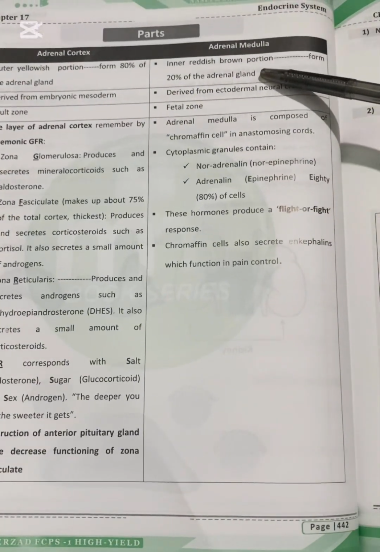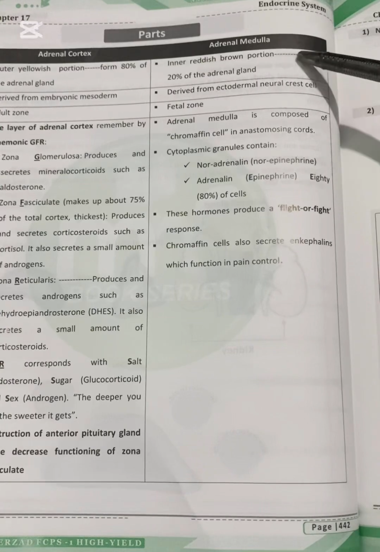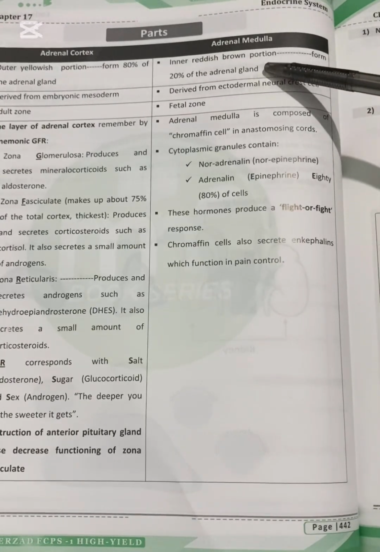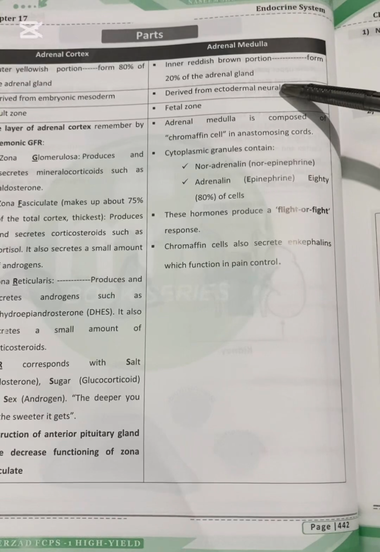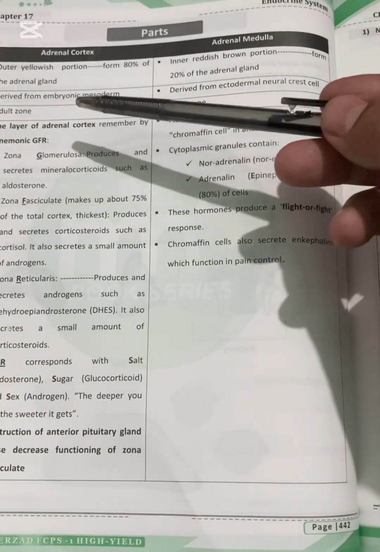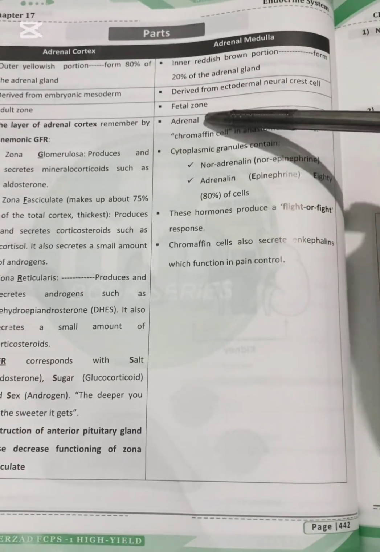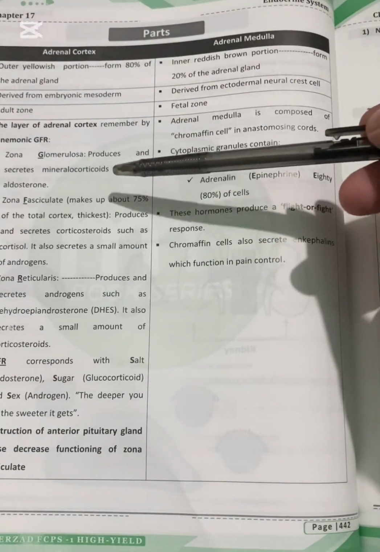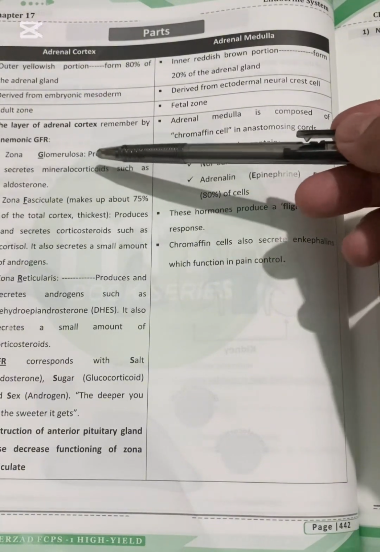The adrenal medulla is the reddish or brown portion, and it forms just 20% of the adrenal gland. We have already discussed the embryological origin. Now the adrenal cortex has an adult zone, while this is called the fetal zone.